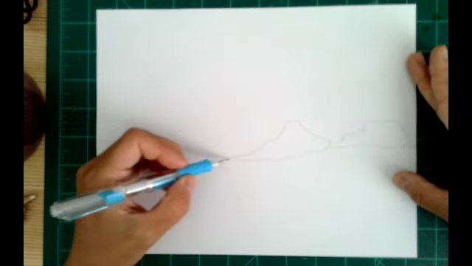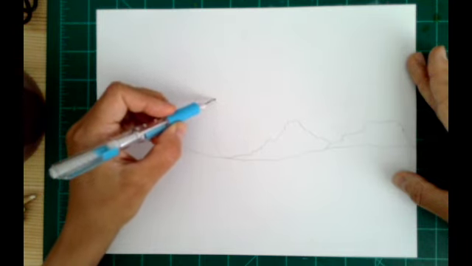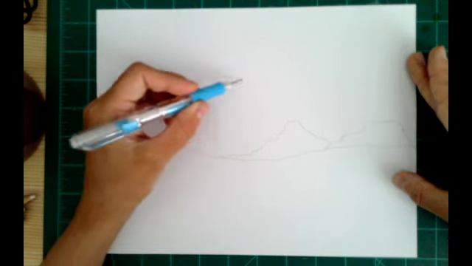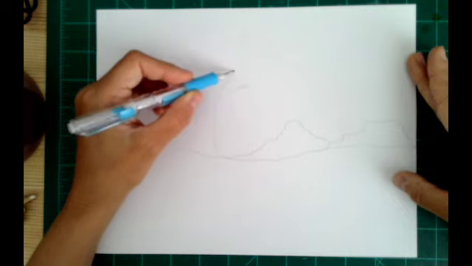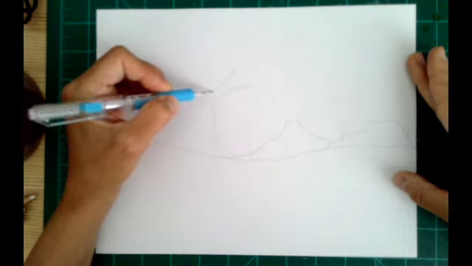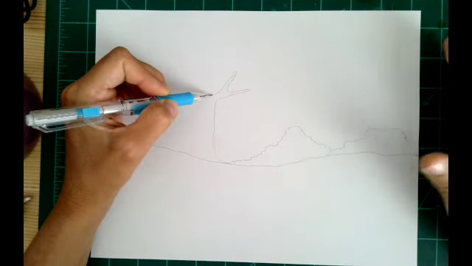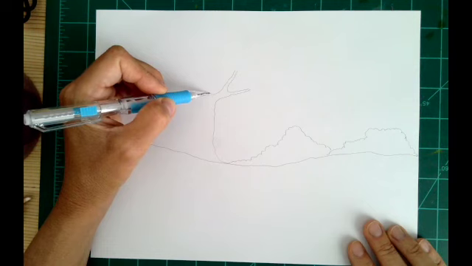And maybe here we want to add a little tree just to break a little bit our design and make it more interesting. I'm gonna go as low as I can so you can see what I'm doing. If we can kind of refocus a little better. Sorry, there we go, much better.